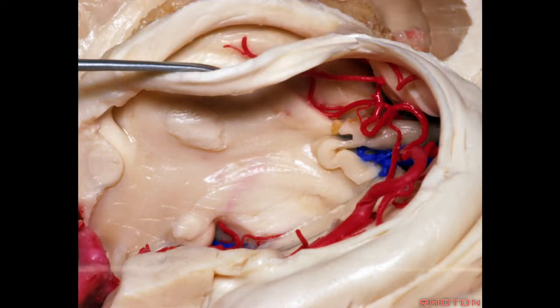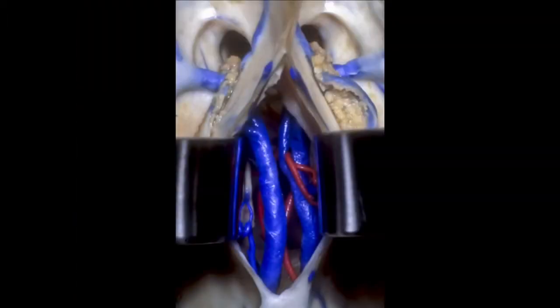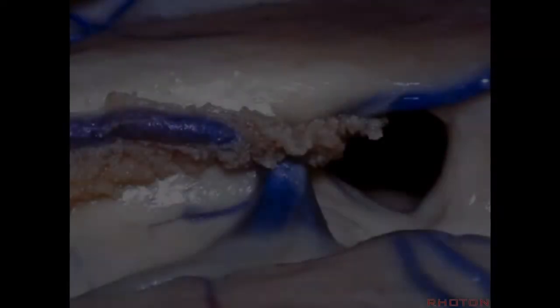That makes it easy to do an interforniceal approach through the body of the fornix here behind the foramen of Monroe. So that's one situation where we might use an interforniceal approach instead of coming through the choroidal fissure.